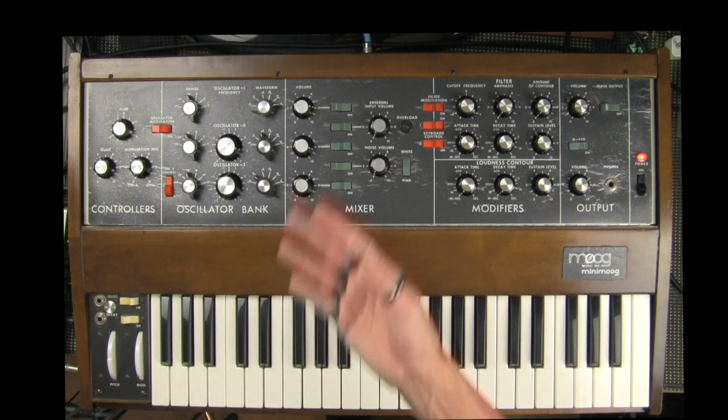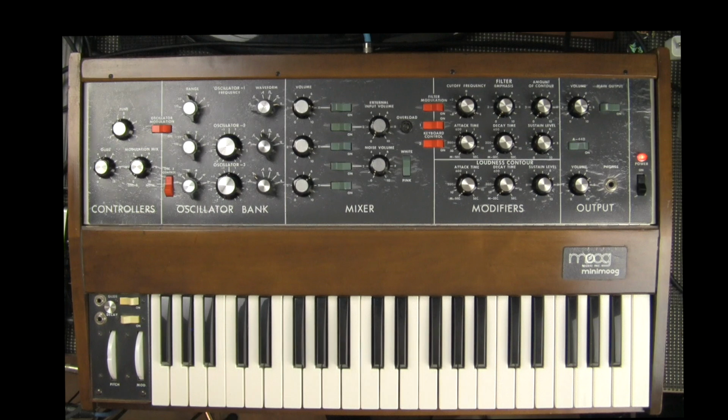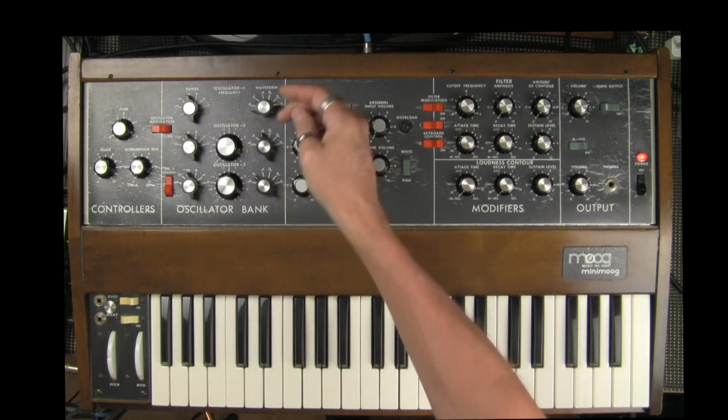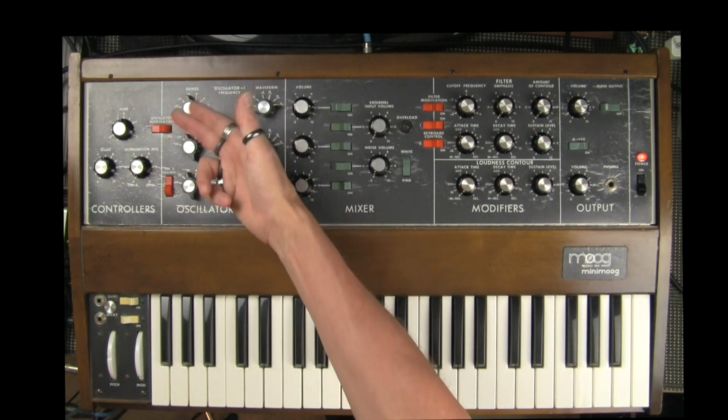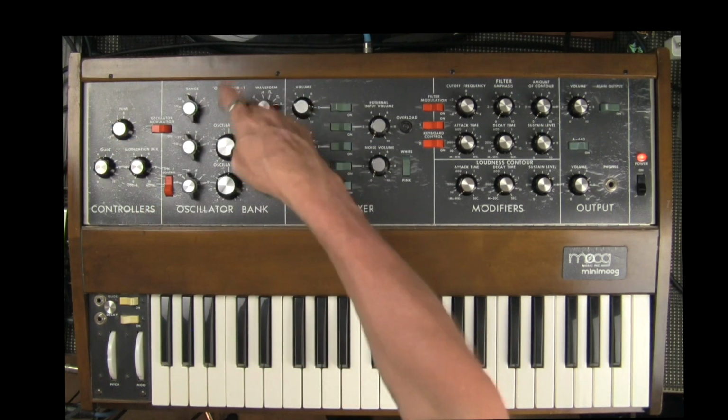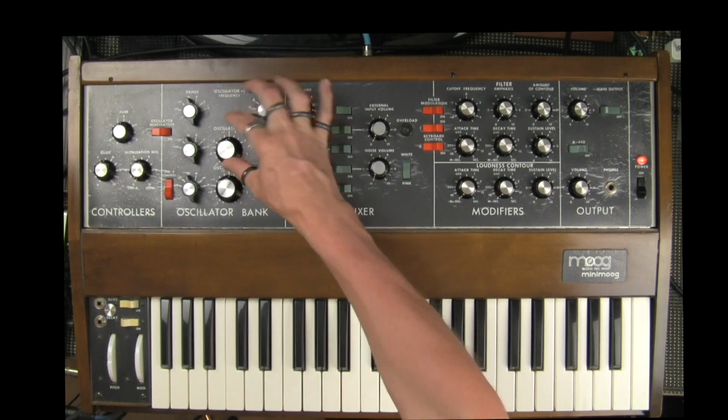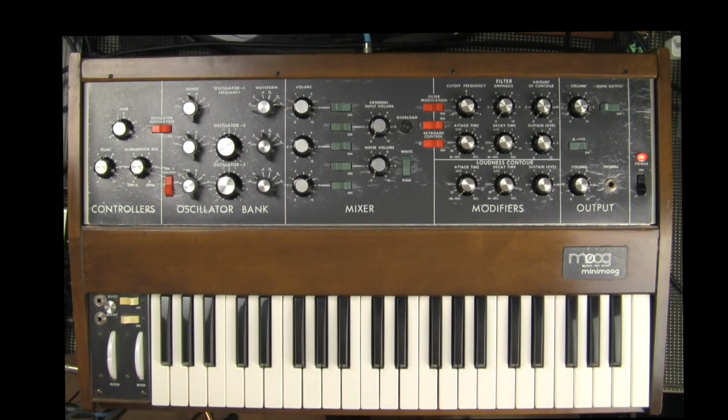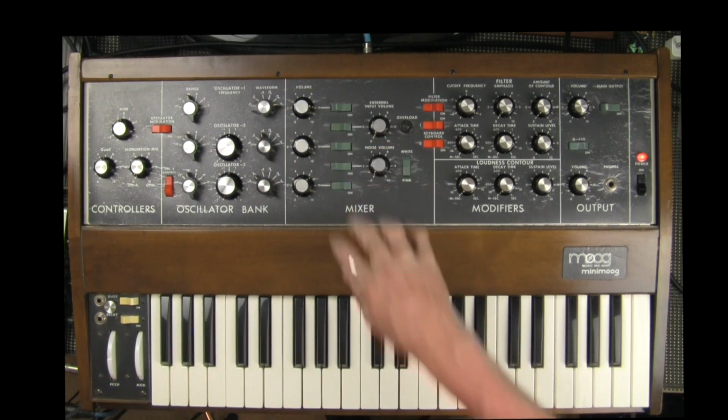But in general, then we have the tuning of these oscillators. And we have, of course, like I said, the main tune, which tunes oscillator 1. And then oscillator 2, which we'll turn on.